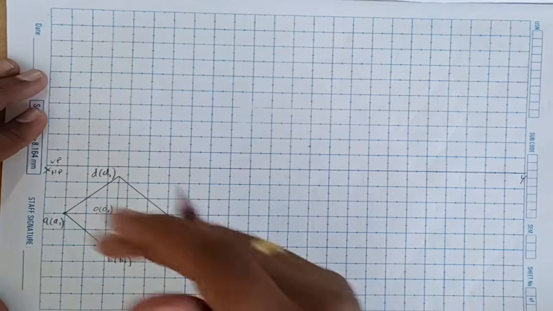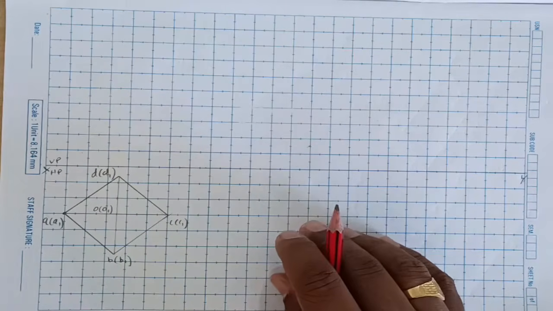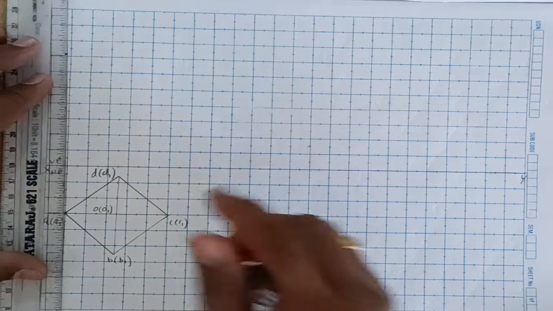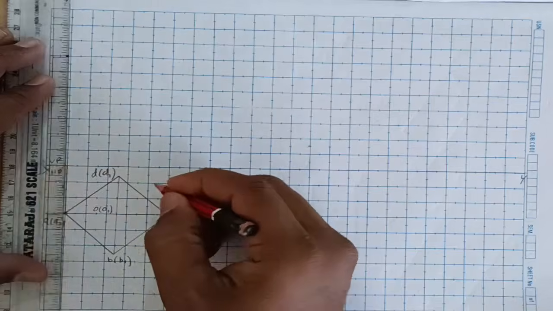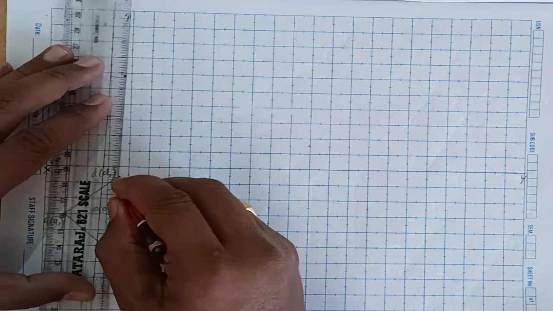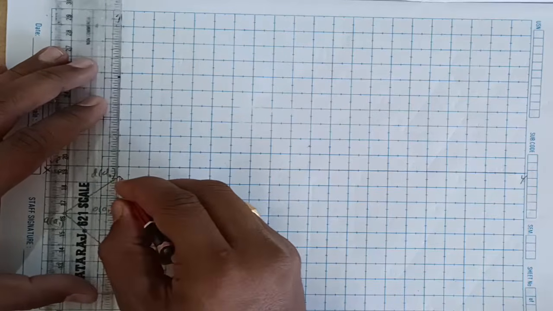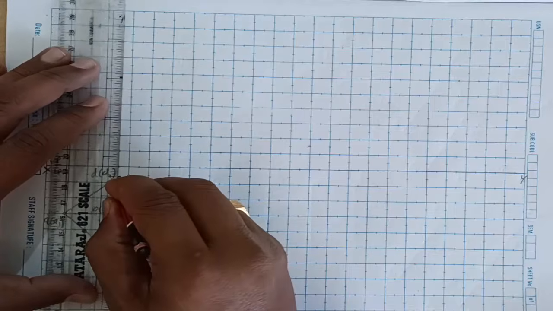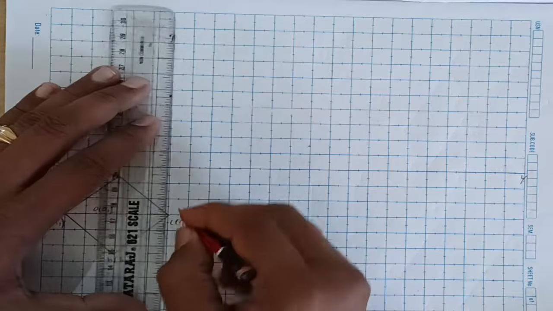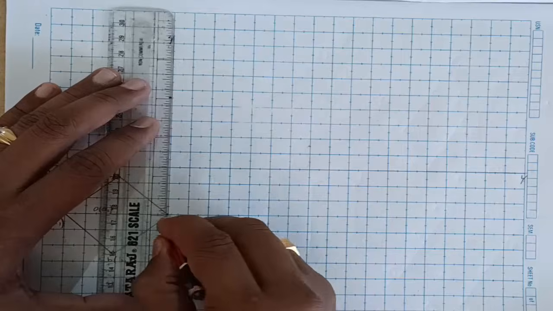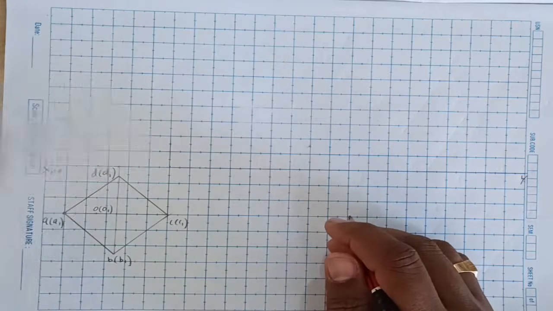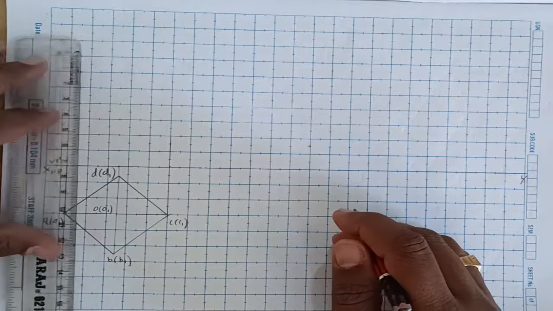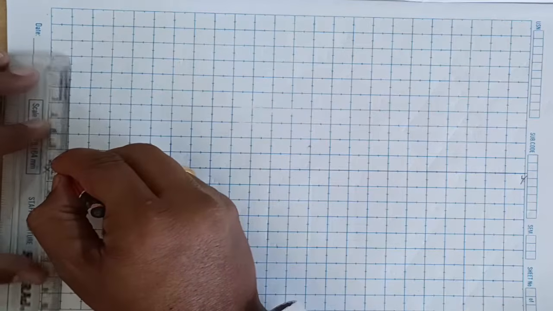The front view, as usual, will look like a rectangle. We need to draw projections from all the corners to the XY line, and then we will get the height. From here we draw the projection line up to here, and from here up to here, and then from the C. Now the height they given is 60, so we give the height 60 from all these points.